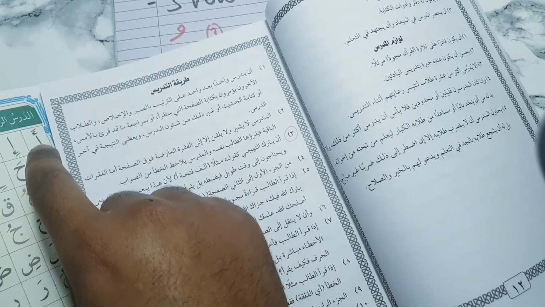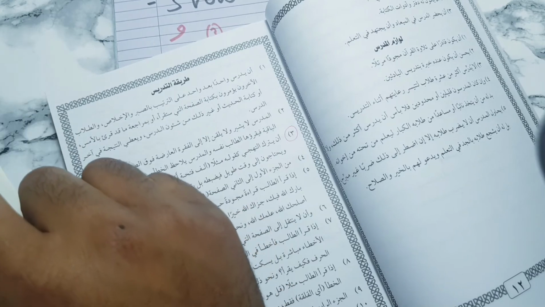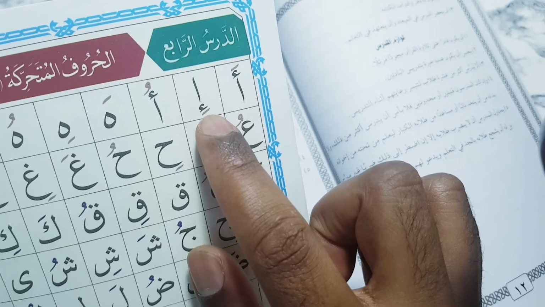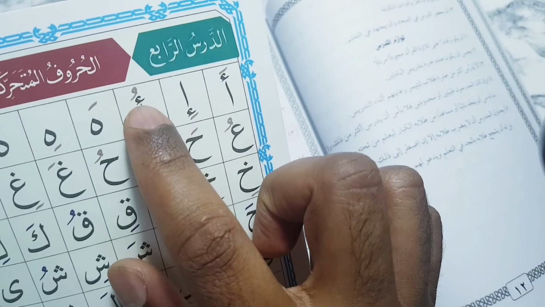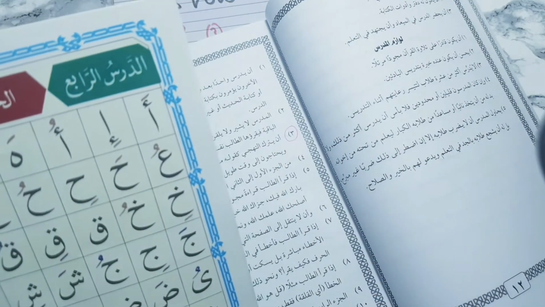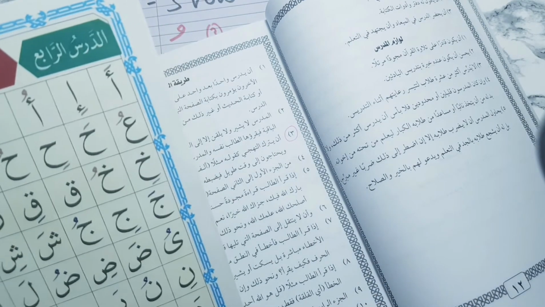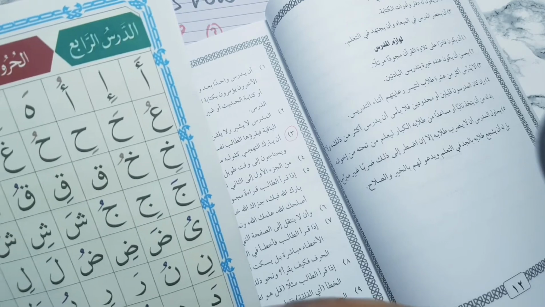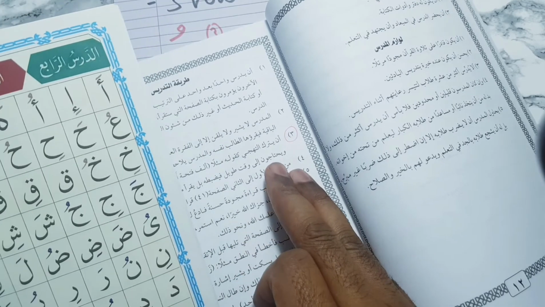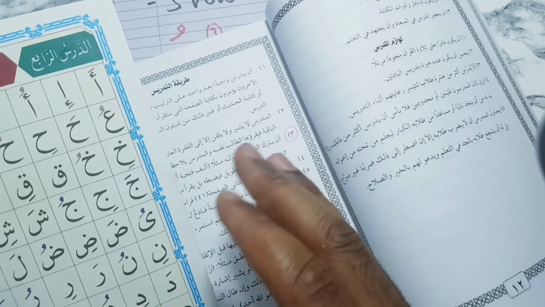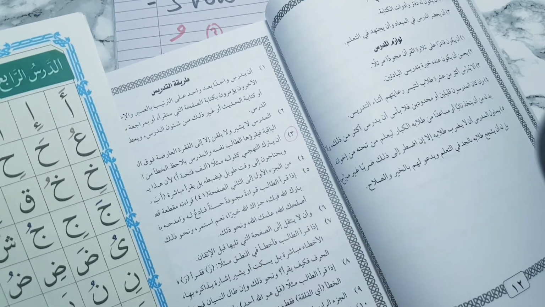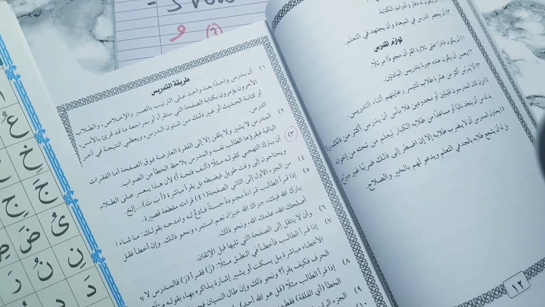So instead of learning Hamza, Fatha, you're just going to say A. You're going to memorize this as A. You're going to memorize this as E. And you're going to memorize this as U. A, E, U. So they've cut out 2 steps. So the objective, the goal, the end result in both books is the same. But they've taken a shortcut by skipping the student having to say Hamza and saying Fatha, by just giving them the end result, and that is A.